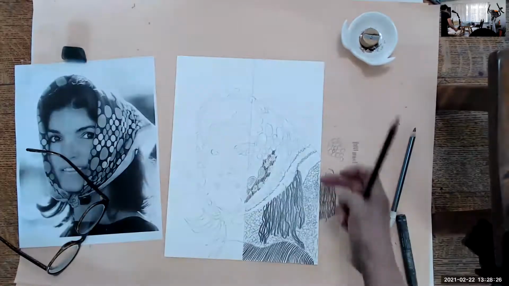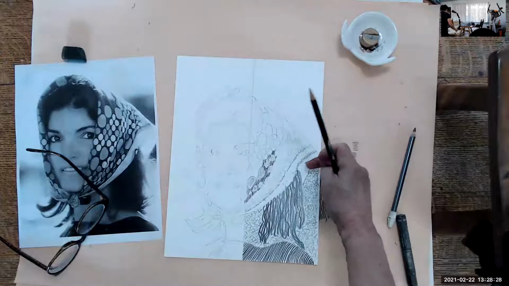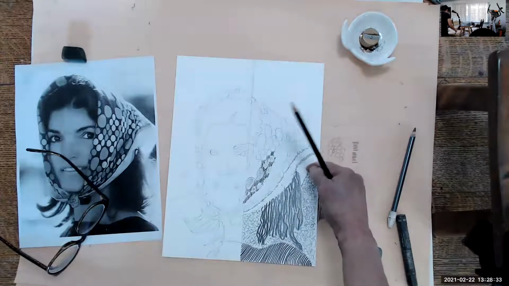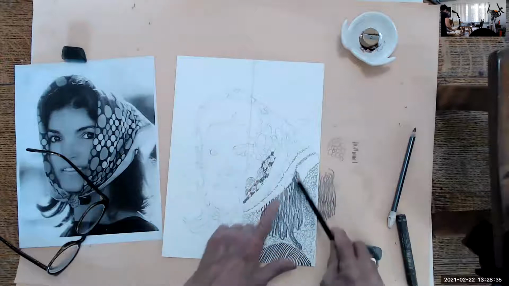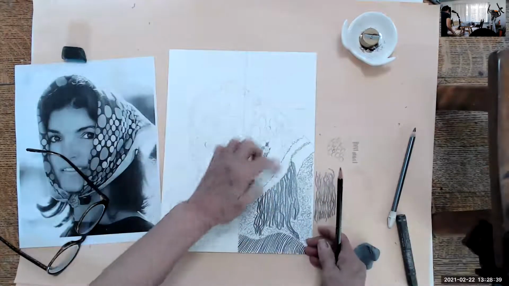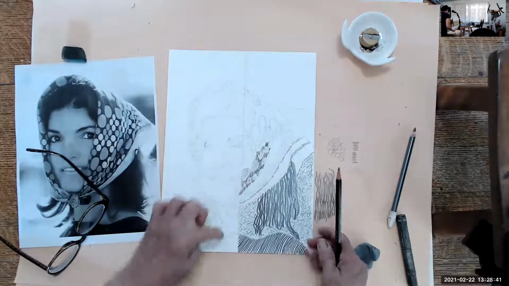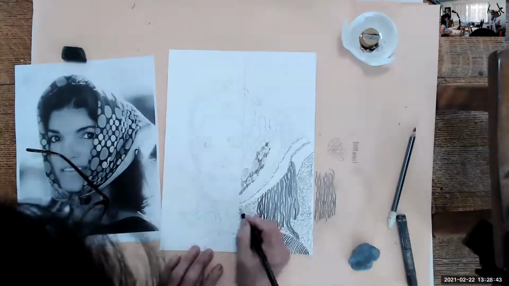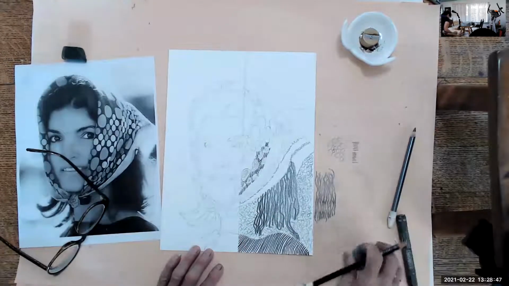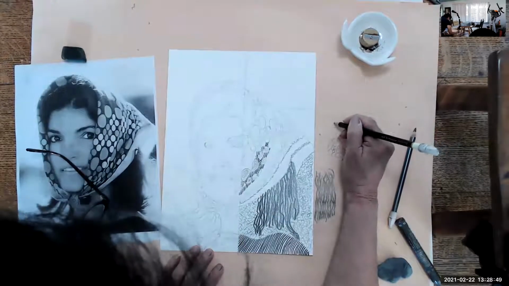And this is not quite as dark. This is much lighter. This is the lightest area. So I'm going to put a very light value on here, that strip. I'm going to do that just by, I think I'm going to just do some letters.